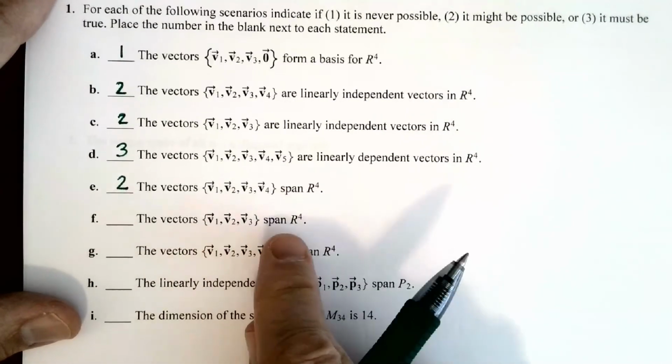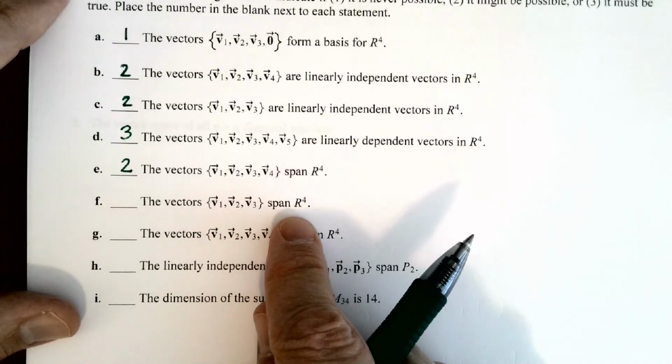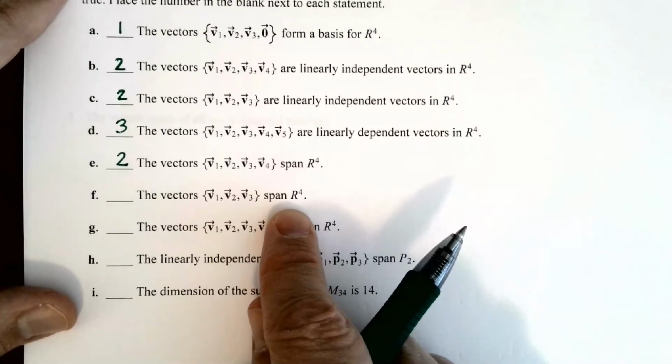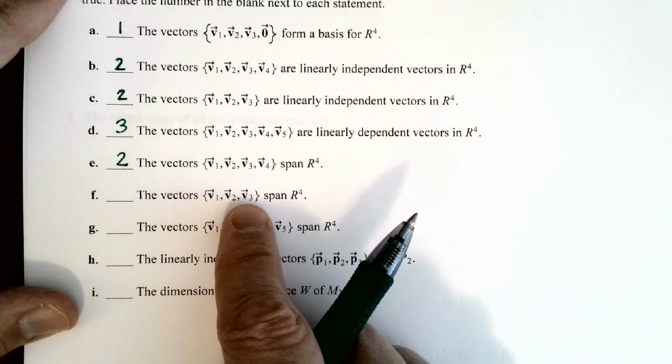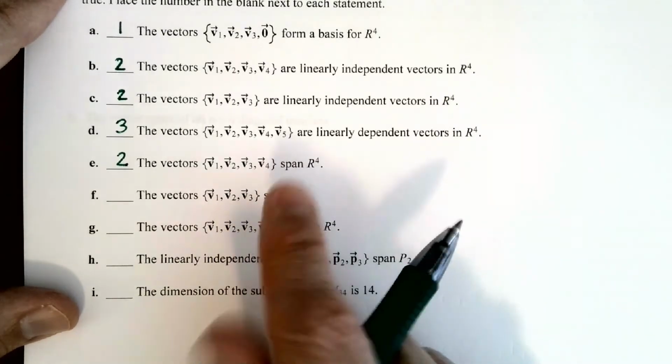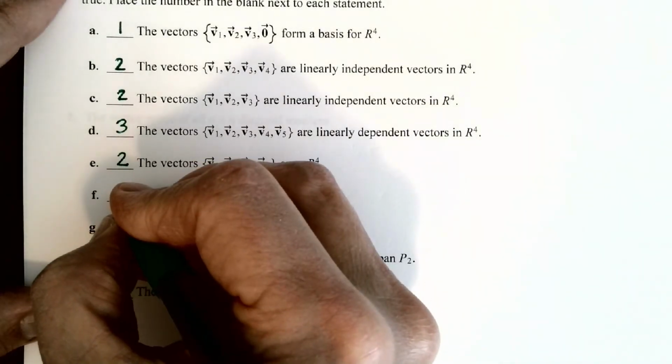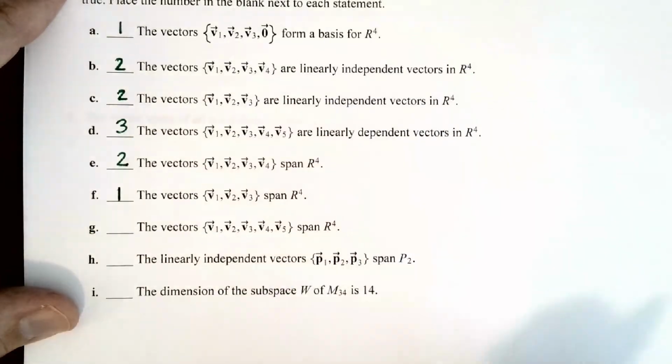These 3 vectors span 4 space. We'll go back to that theorem we looked at in the last video. If you have fewer than the dimension vectors, the dimension of 4 space is 4. If we have fewer than 4 vectors, they cannot span the space. So this is never possible.